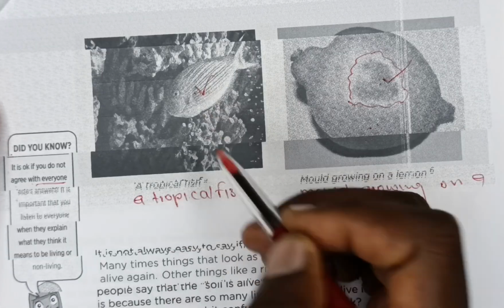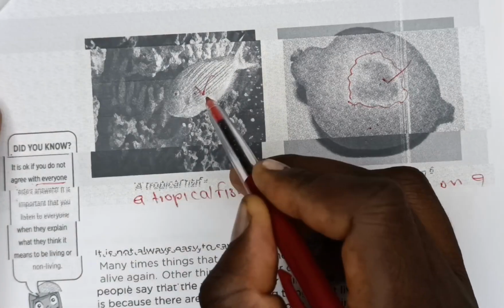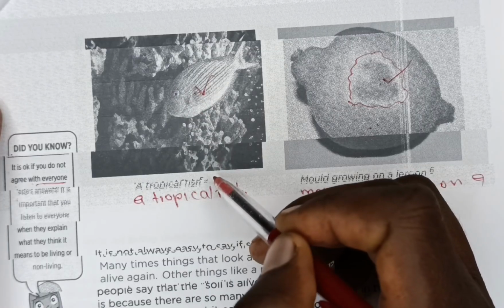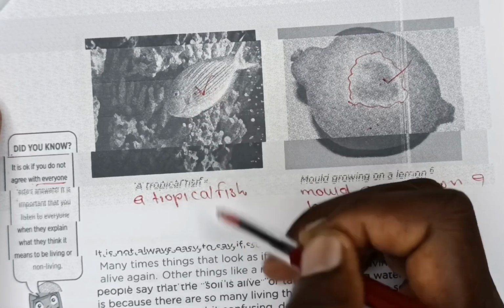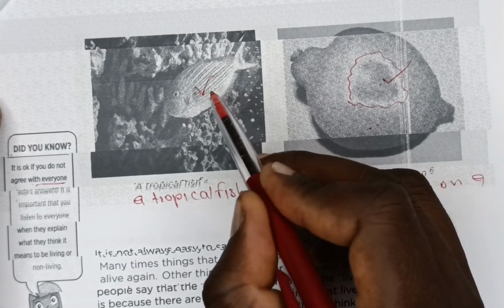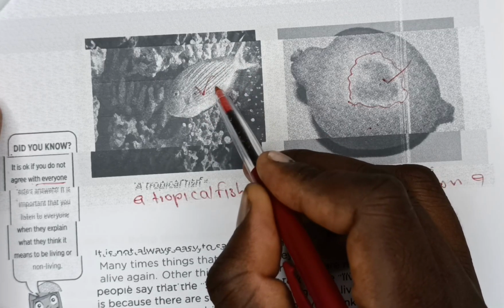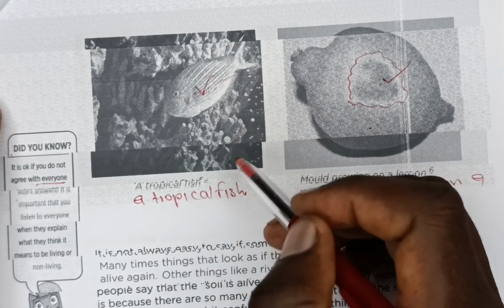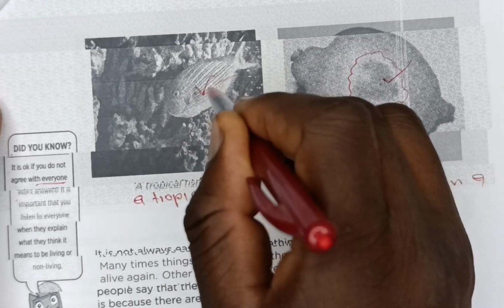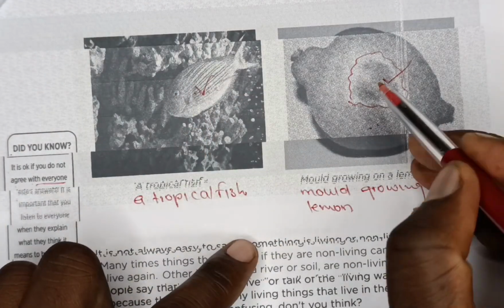So when we look at a tropical fish, it breathes, it reproduces, it feels the heat, it can sense, and it excretes. So because of that, this is a living thing.